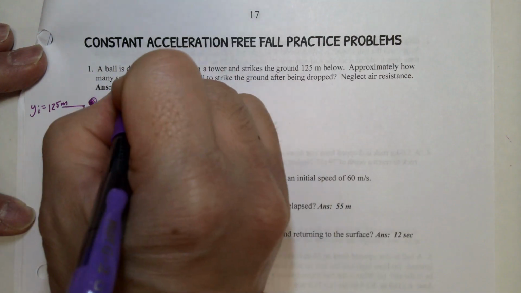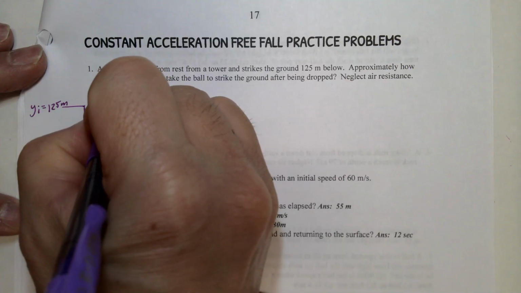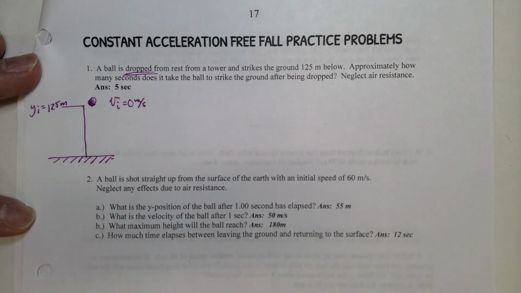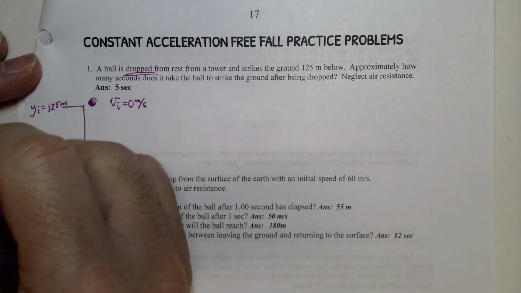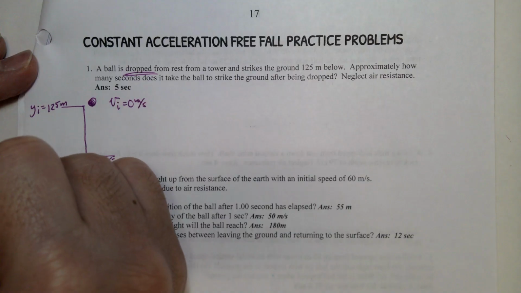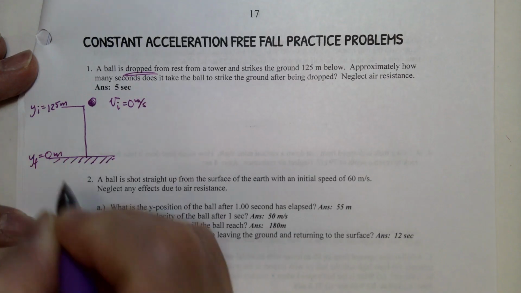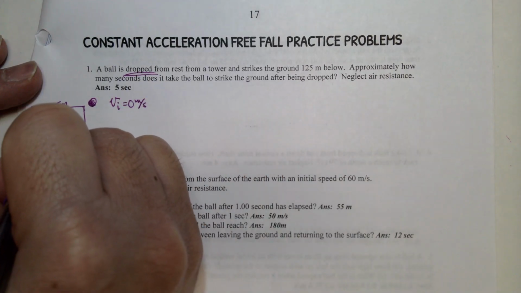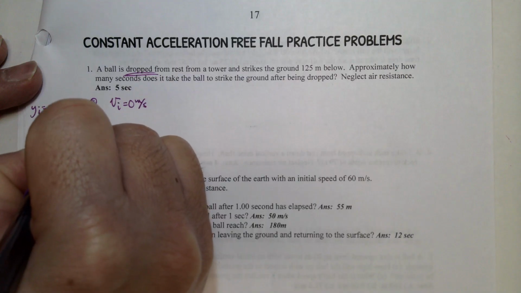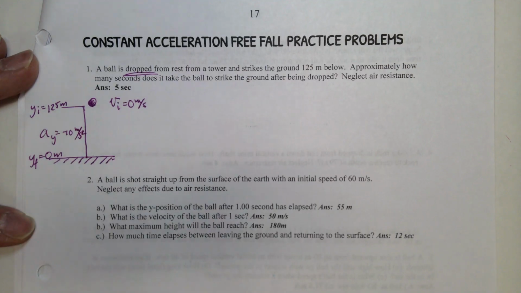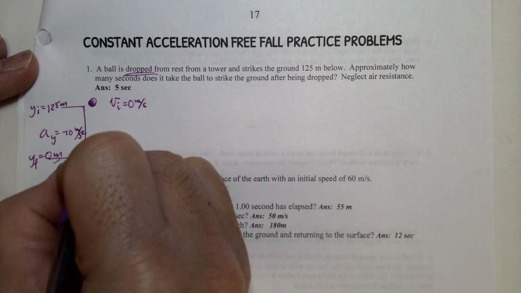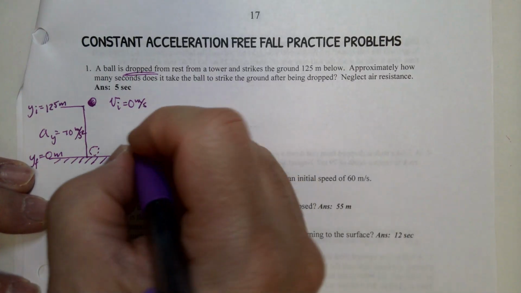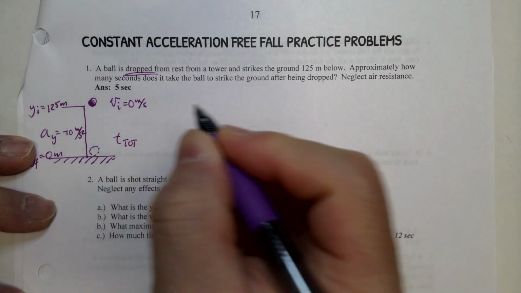So my v initial happens to be 0 meters per second. And my y final is equal to 0 meters. We all know acceleration in the y direction is negative 10 meters per second squared, and when the ball is right here at y final, what is my t total is what they're looking for.